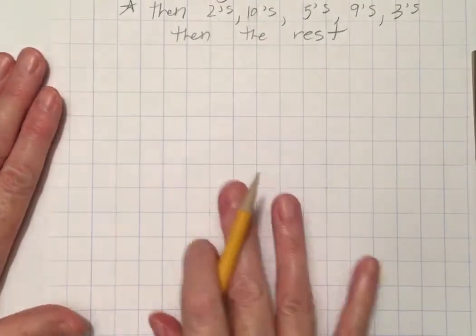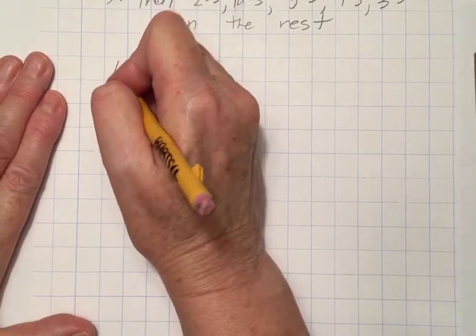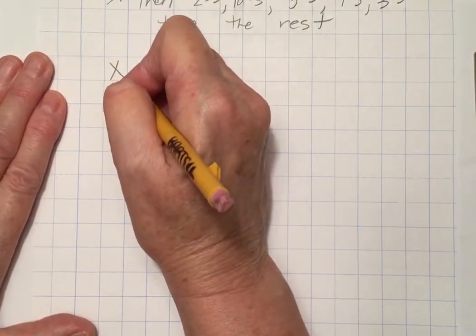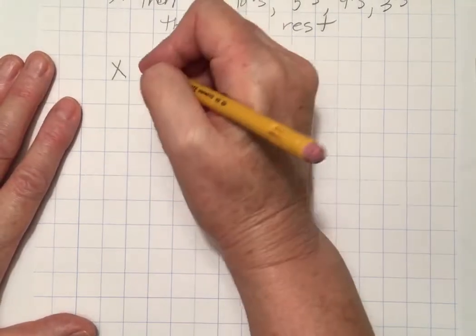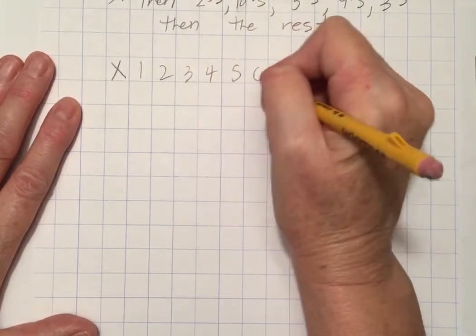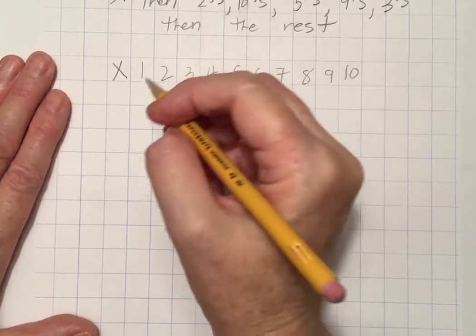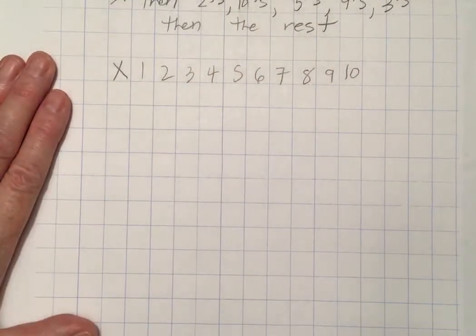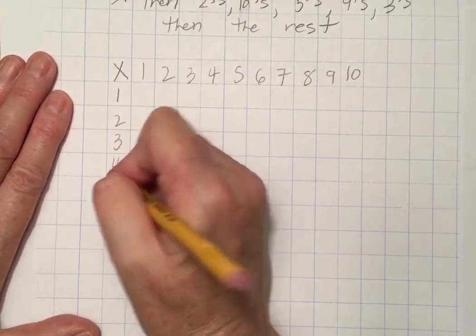All right, so now you have to put an X here. And then we go 1, 2, 3, 4, 5, 6, 7, 8, 9, 10. And then I'm trying to think, yeah, 1, 2, 3, 4.